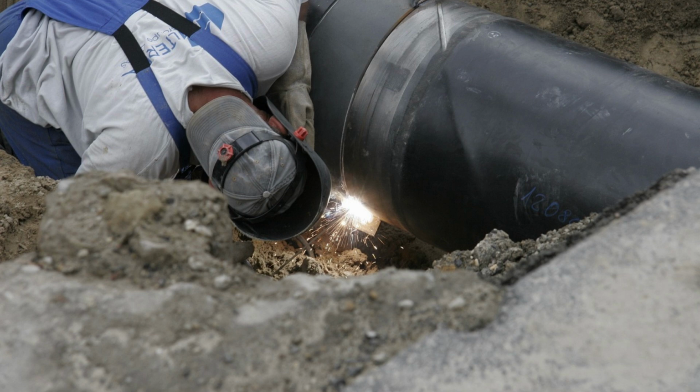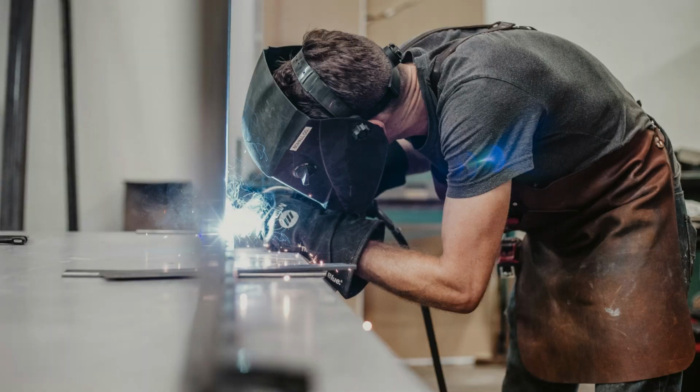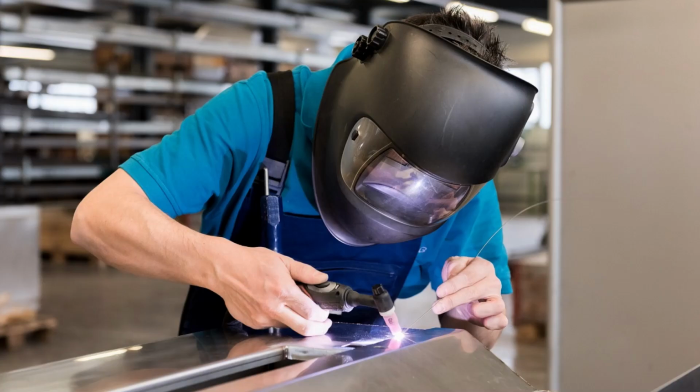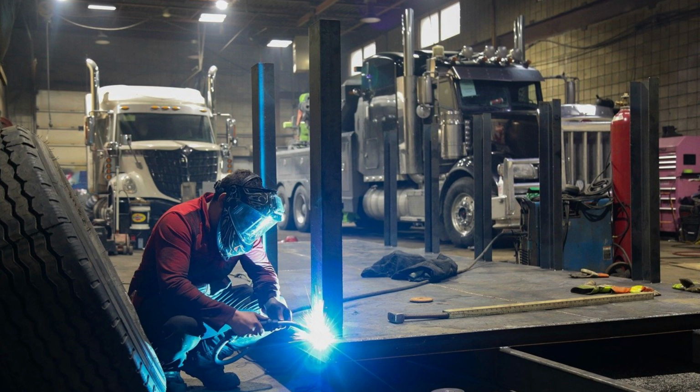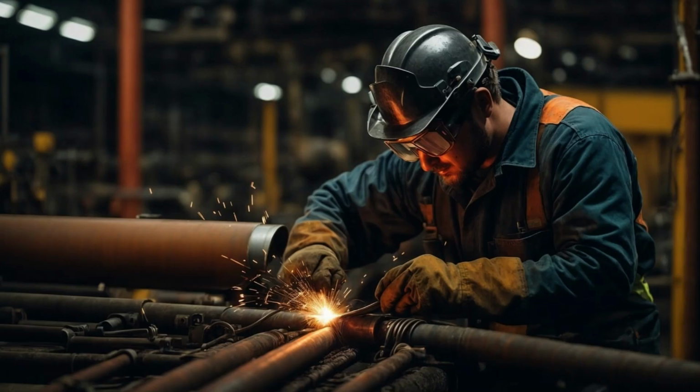TIG welding uses electricity to create an arc, a short circuit between a non-consumable tungsten electrode, a positive anode, and the metal being welded, a negative cathode. The arc is shielded by a flow of inert gas, typically argon. TIG, also known as gas tungsten arc welding, GTAW, is a process of joining pieces of metal together through a welding current. What's MIG welding?